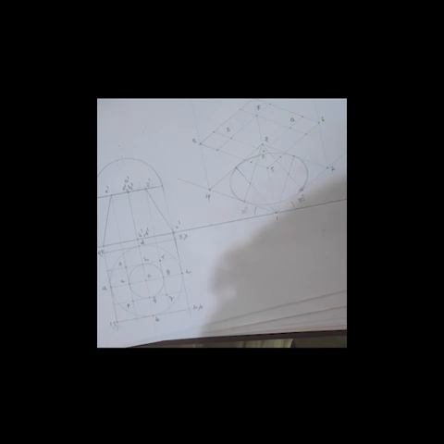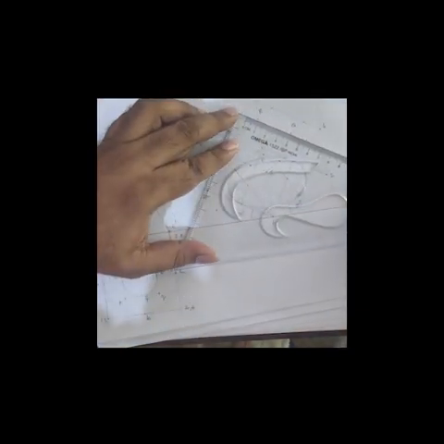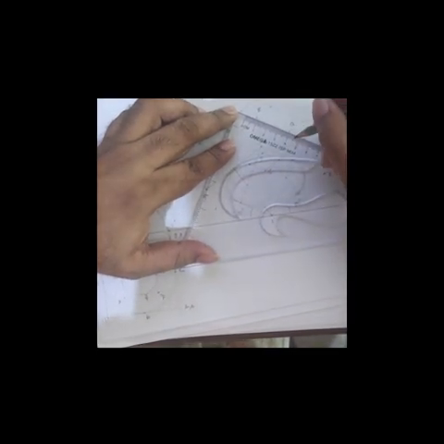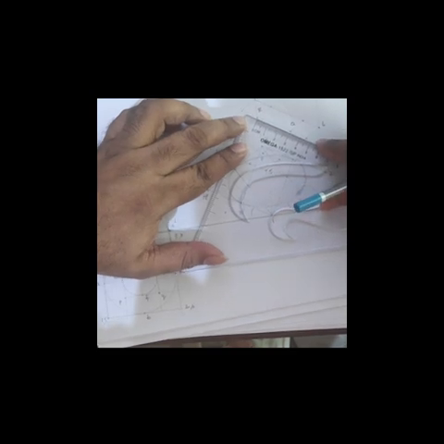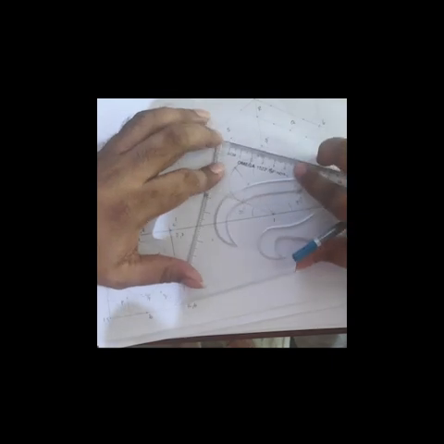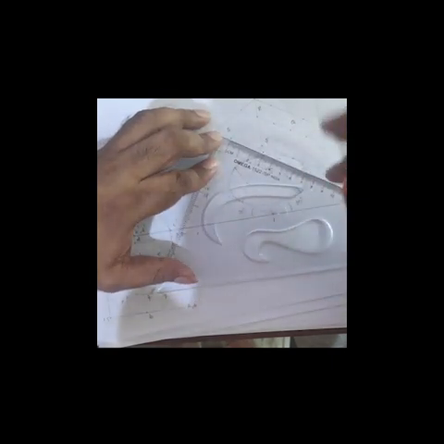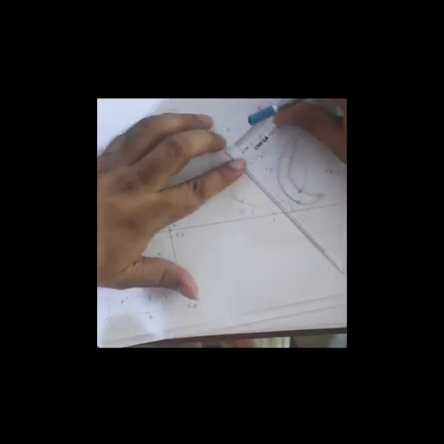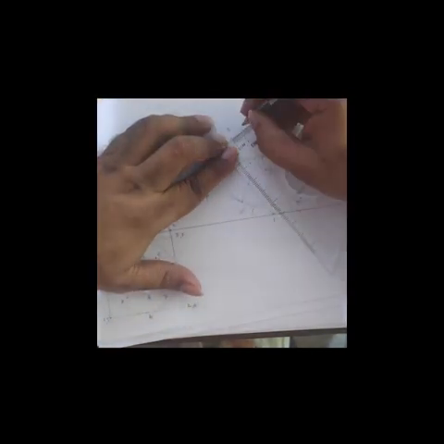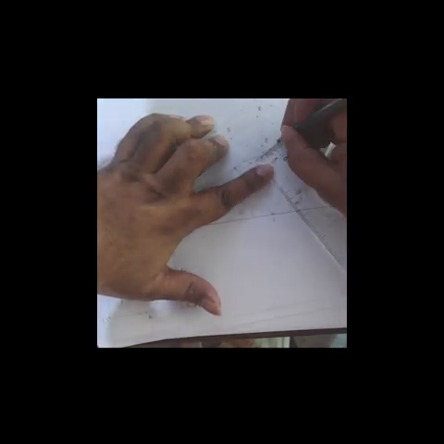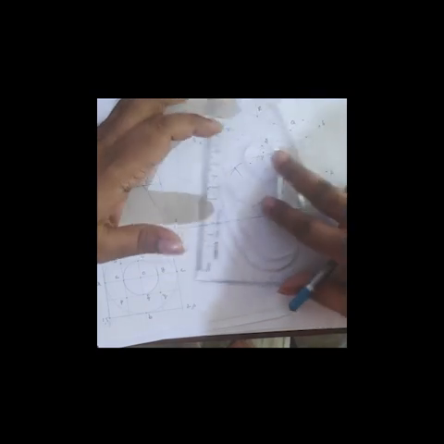Now for that we will find the midpoint of these two sides. This is 20 mm, the distance is 30 mm, the midpoint is 15 mm. Mark that distance. Here also is 15 mm. Another 15 mm is marked here. Another 15 mm is marked here. So we got the midpoints.